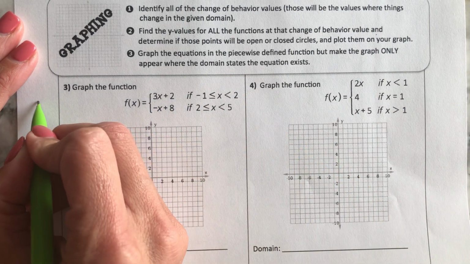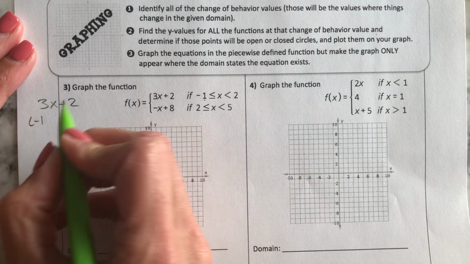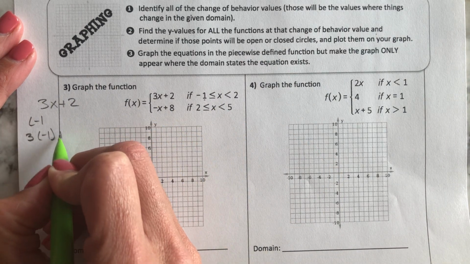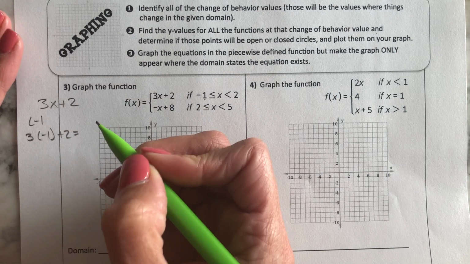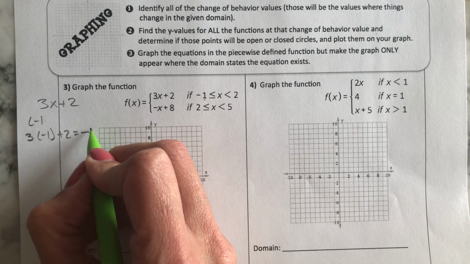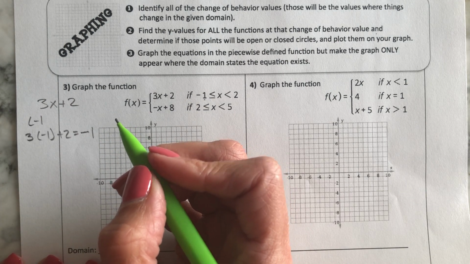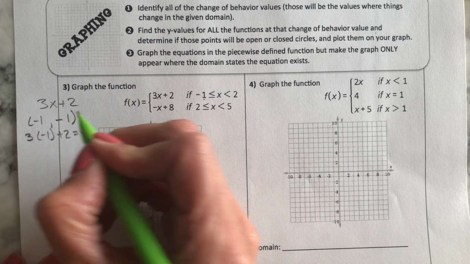So I'm going to start here with 3x plus 2. I'm going to plug in -1. So 3 times -1 plus 2 is -3 plus 2, which is -1. So that's the point -1, -1.